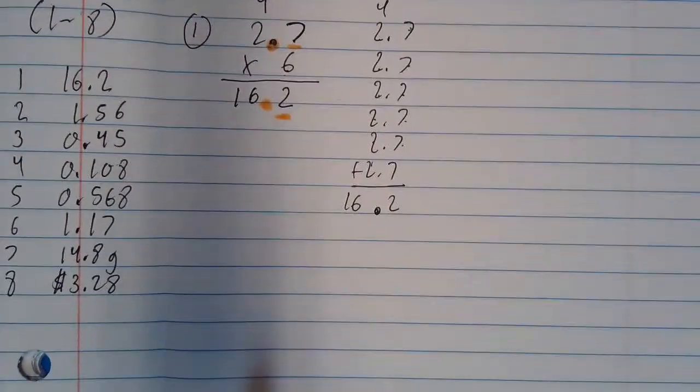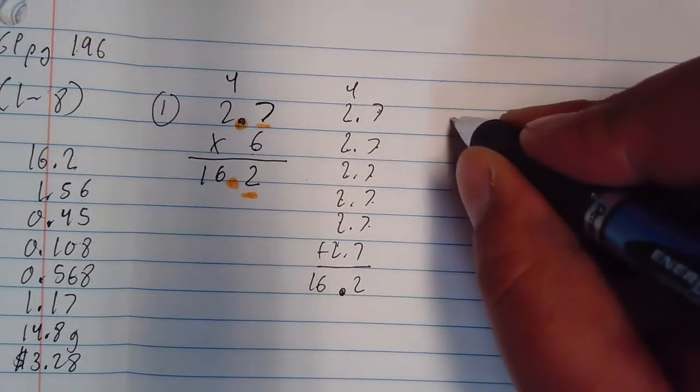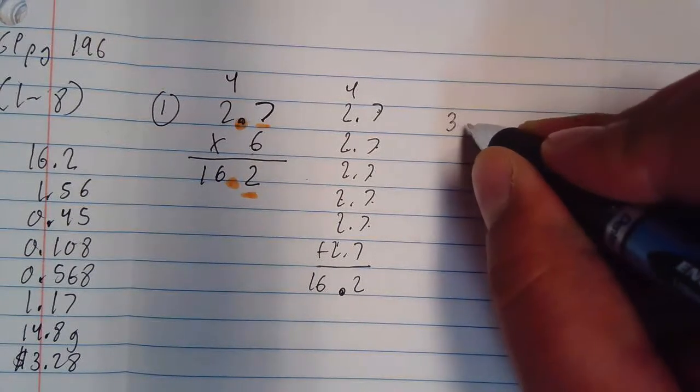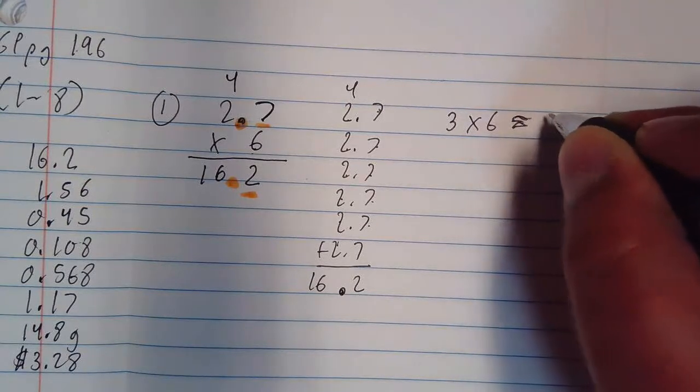Okay, and all of you know how to add. And if you want to really double check your answer, if you want to estimate, 2.7 is pretty close to 3 times 6. The answer is going to be about 18.